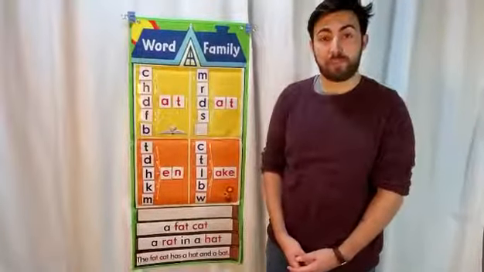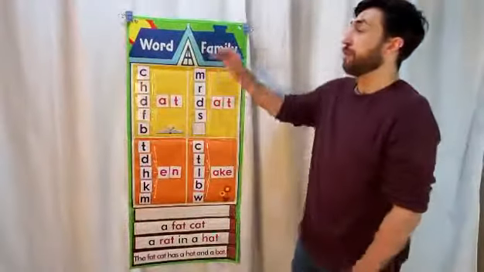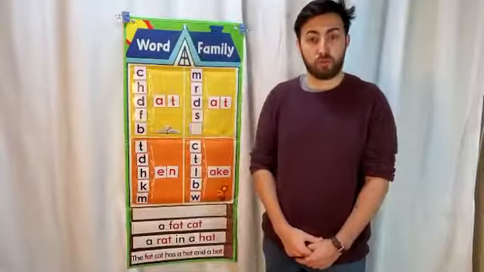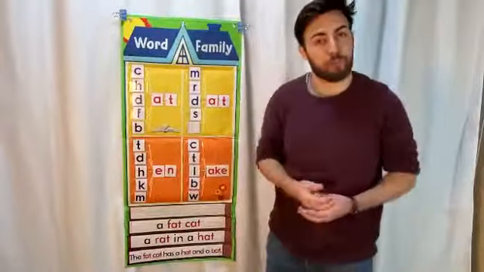Hello and welcome. Today I'll be talking to you about the word family phonics chart. This is a great tool that all classrooms around the world should be using to make learning phonics a lot more fun for their young learners.